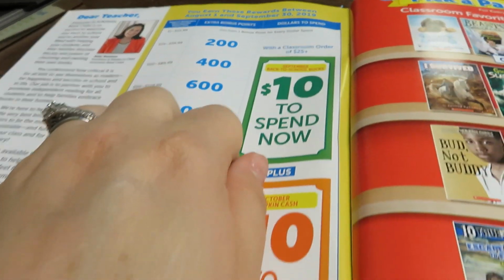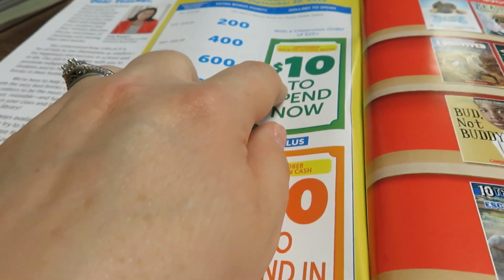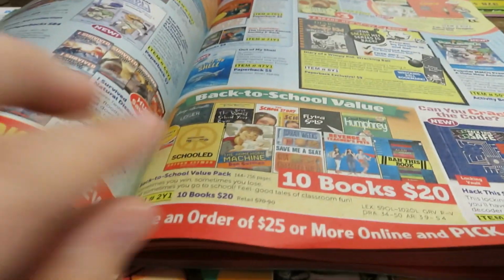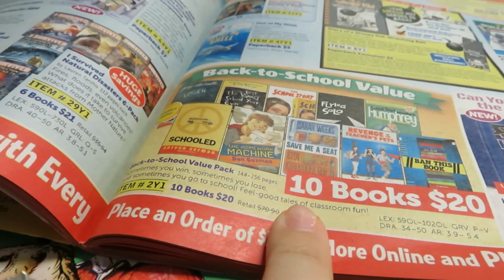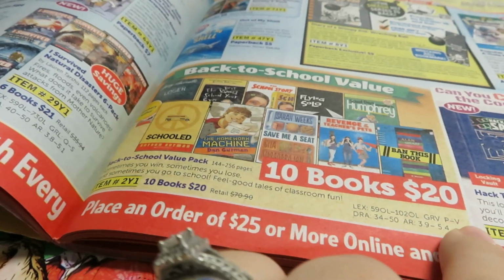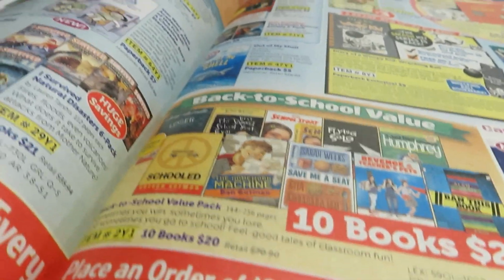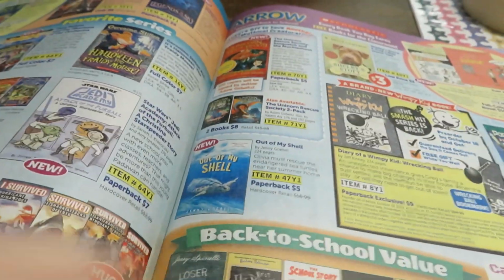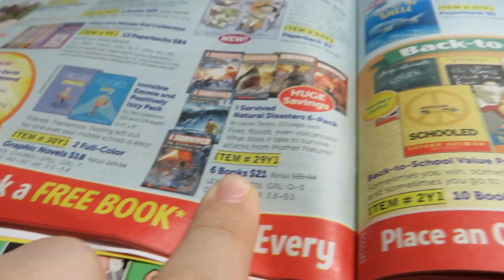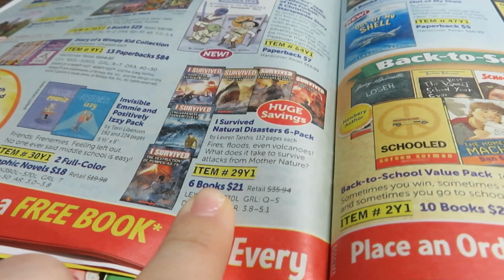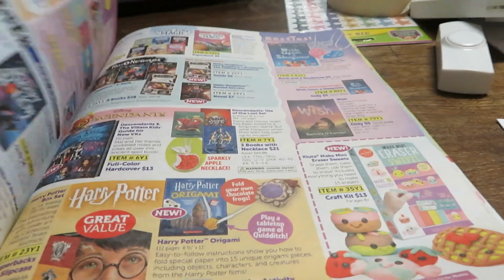One thing I do when I get free money from Scholastic is I look for bundles. Throughout here, like here is a bundle. If I had the $10 to spend now plus the 10 bucks I have already, 10 bucks for 20 bucks. So 10 bucks, $20, boom, free. So 10 extra bucks there. You can get bundles here. Bundles, bundles, bundles. Go for the bundles. 6 books for 21 bucks. So I have my 20 bucks and I spend it, I just add on $1 of my own money and I get 6 books. So look for the bundles.